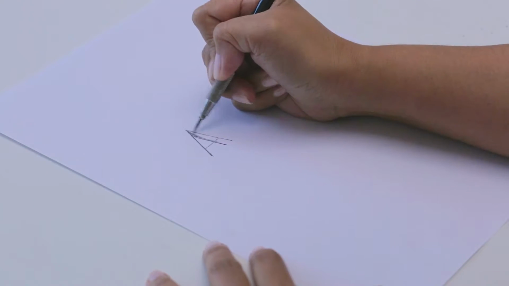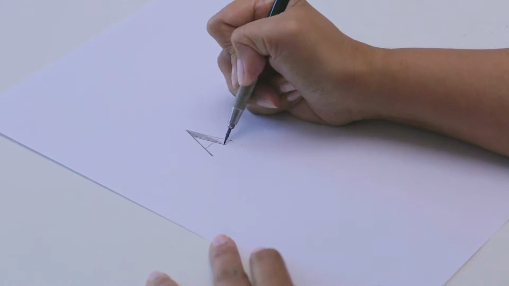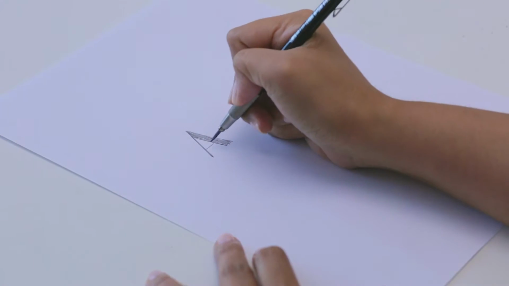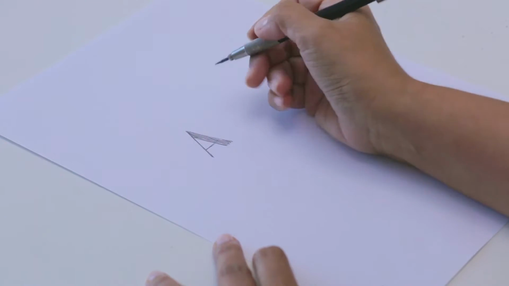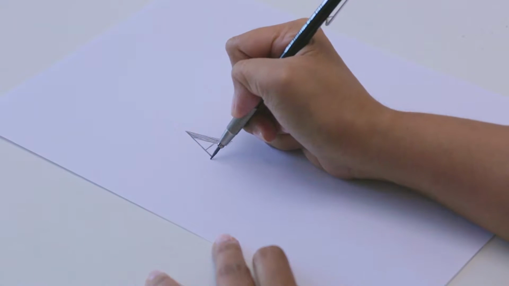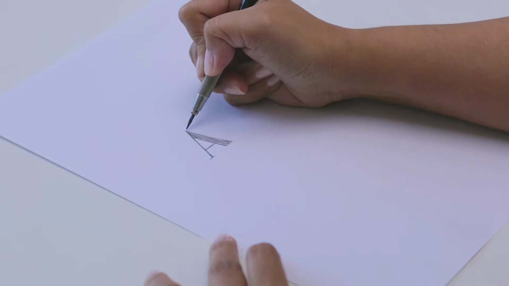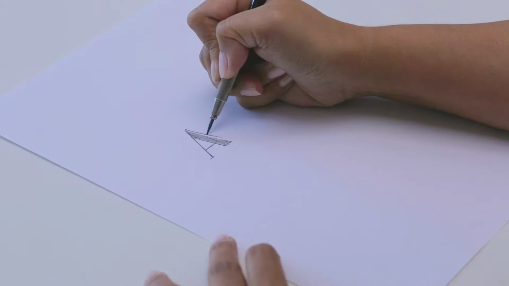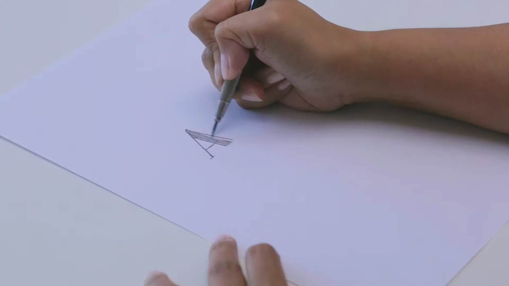I'm shading the letters so we can see the actual structure as opposed to just the outline. This is a highly contrasting letter wherein one stroke is super thin, and if you want, you can add more thickness and make it even more contrasting.